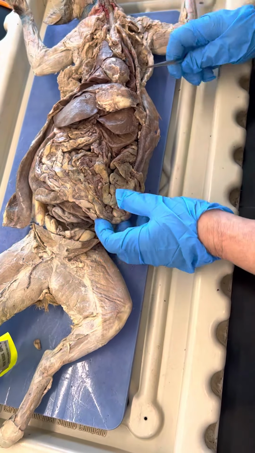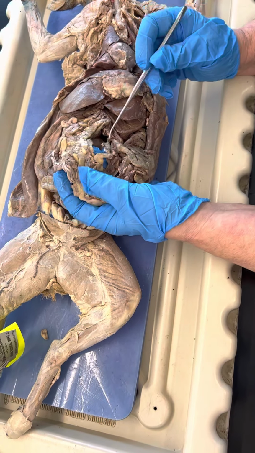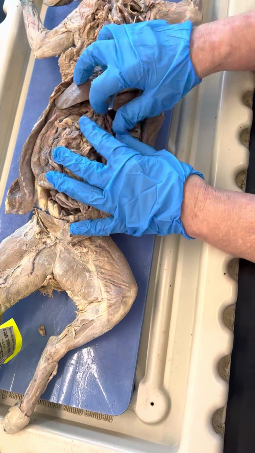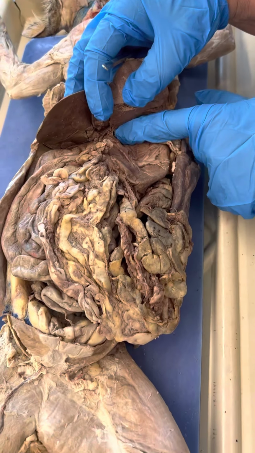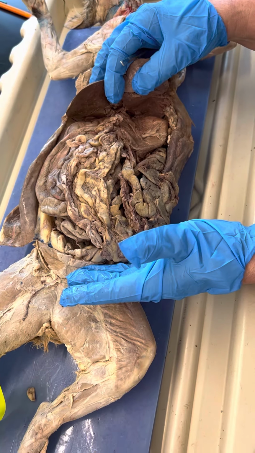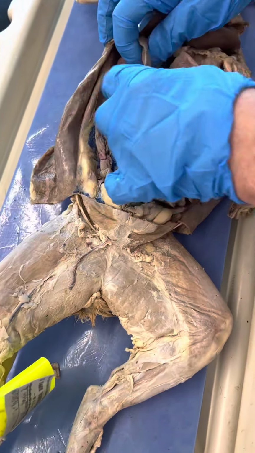Now, if you look at the omentum, this is your greater omentum. Omental bursa are the little pads in here. The lesser omentum is up here. It holds the stomach and the liver together. This lays over the top and protects it. The mesoduodenum would be the membrane holding the duodenum together in here.